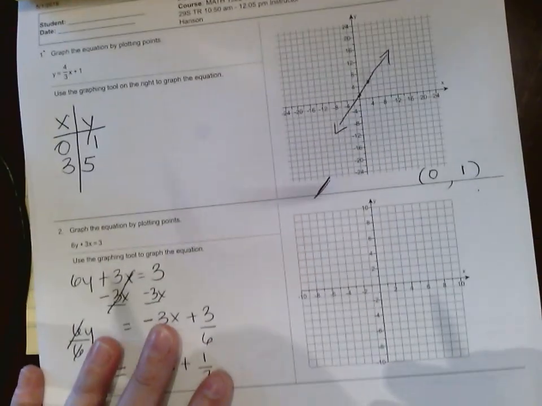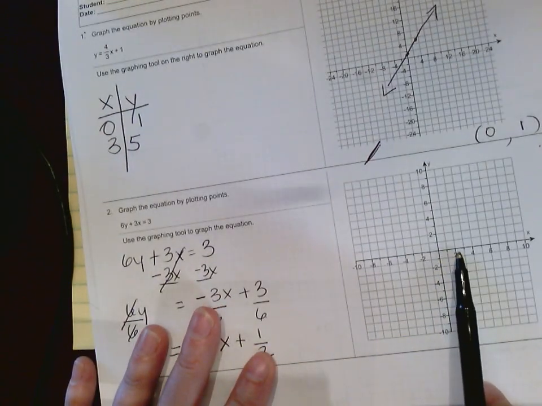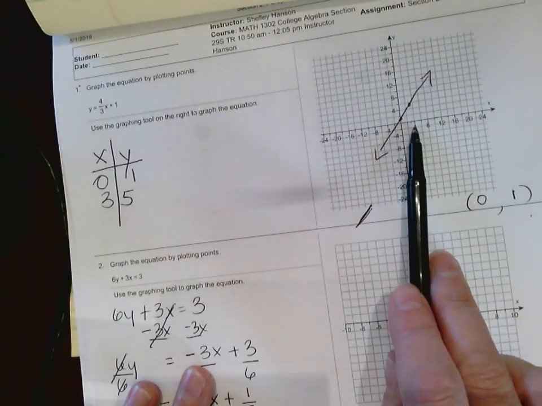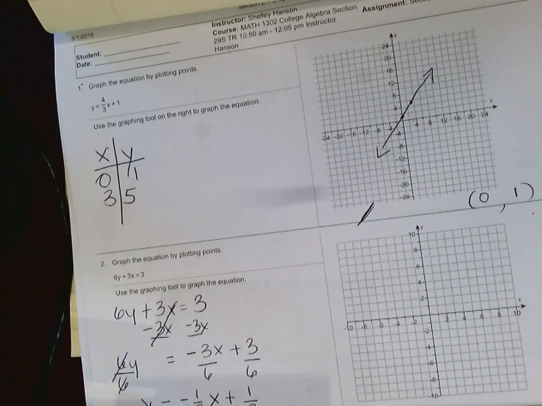Now, if you'll notice, you always have to check what your graph lines are going by. Do you see the difference between number 1 and number 2? Since that's a 2, each one of these hash marks is actually a 1, which makes this a lot easier. Okay, so I'm going to plot these 2 points.